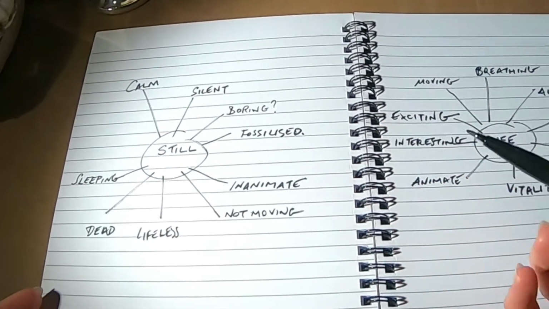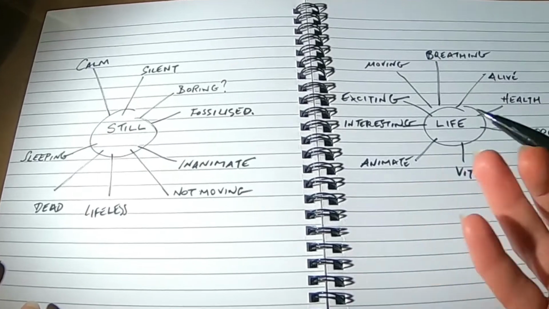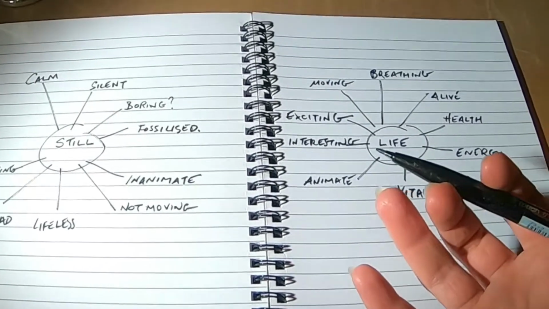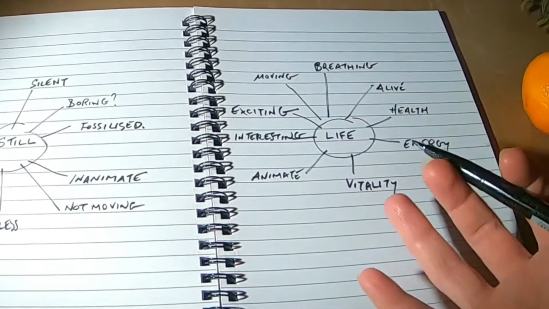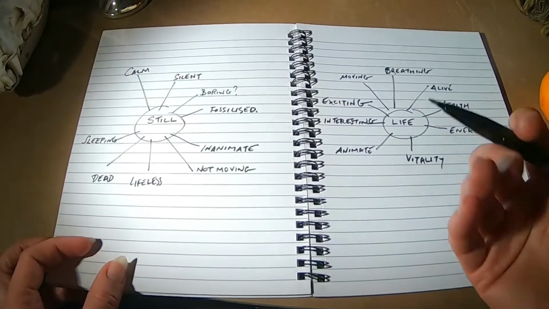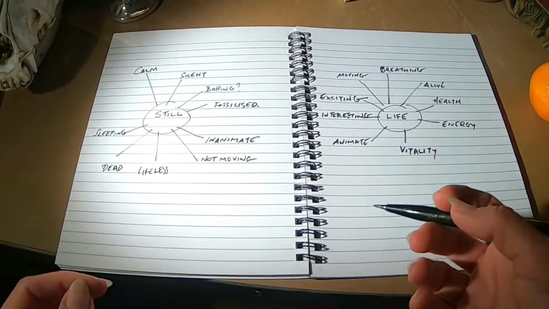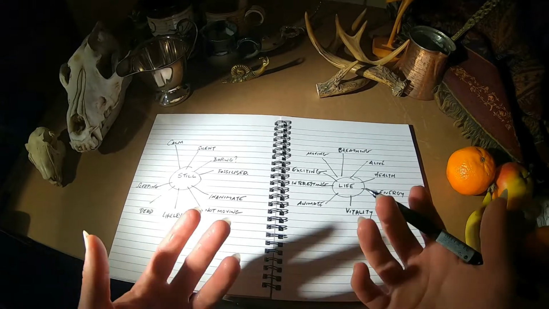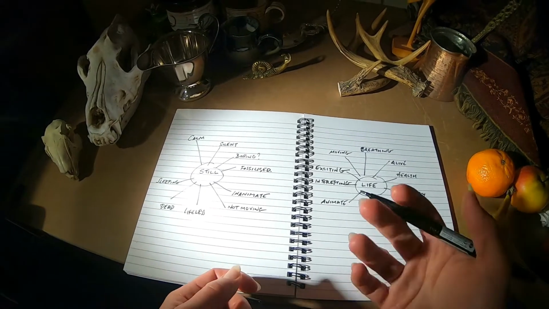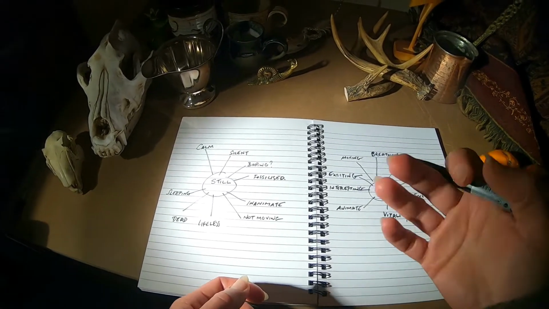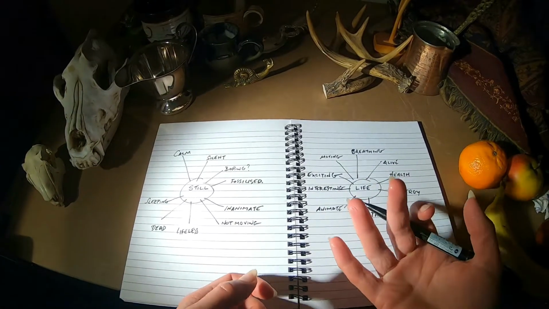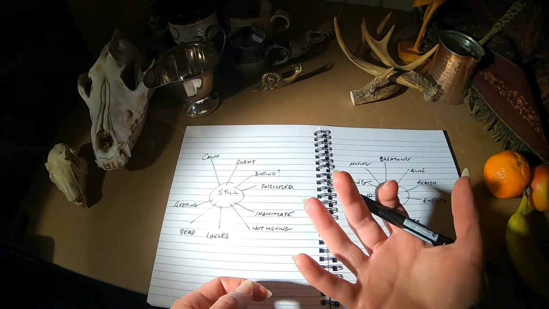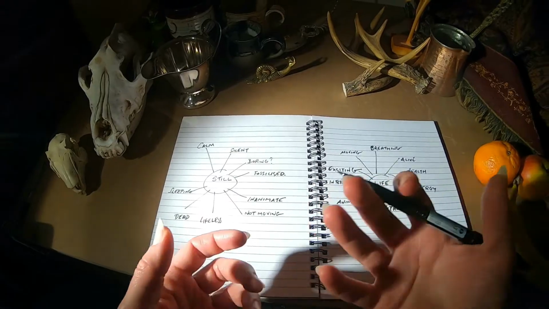So here are just a few of the terms that I came up with brainstorming these two concepts. And you can see that we've got very opposing lists. So what does this tell us about still life? As you approach the upcoming activities for this project, I want you to bear these lists in mind. Think about which of them you're expressing, perhaps more, perhaps less.